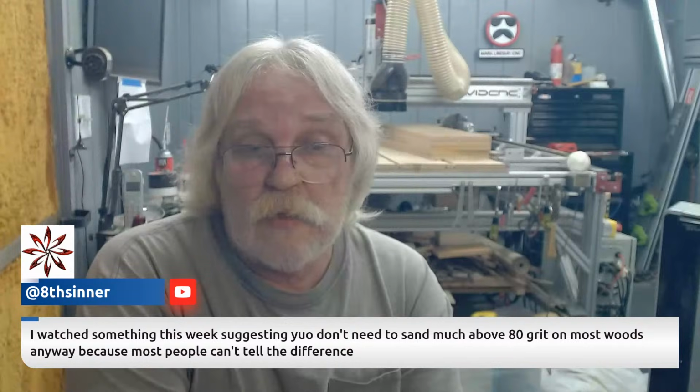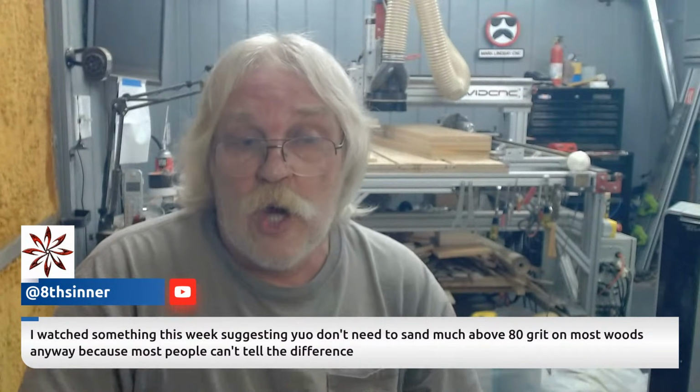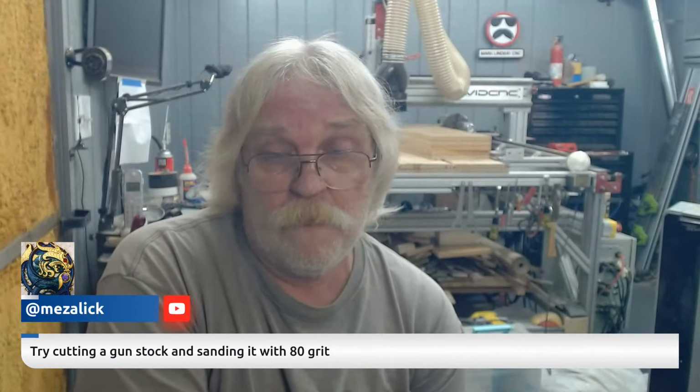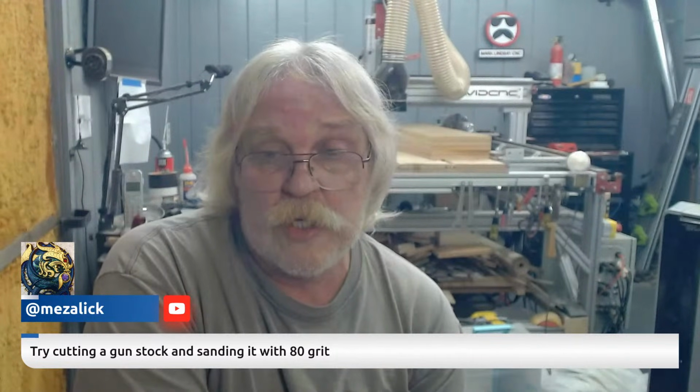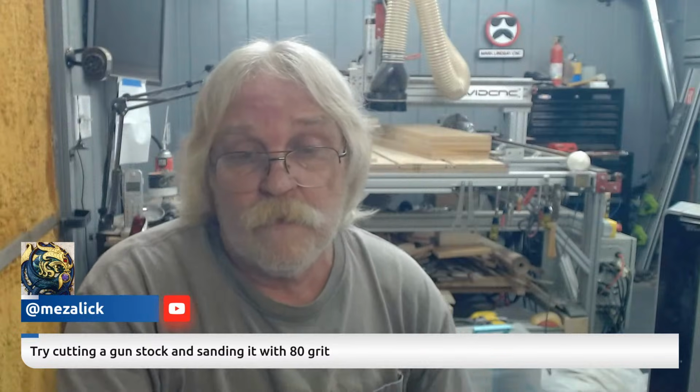More often than not, you don't need to go above 220. Try cutting a gun stock and sanding it with 80 grit. More often than not, you don't need to go above 220. There are exceptions to that. Most people oversand. I will say that. If you're going above 220, there needs to be a reason.